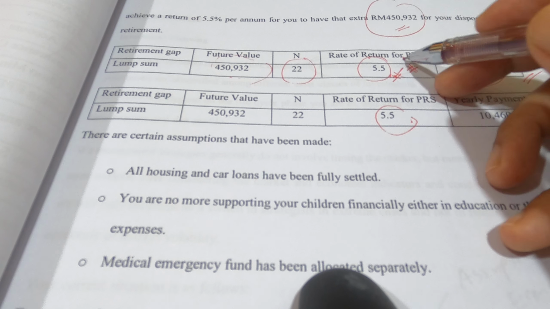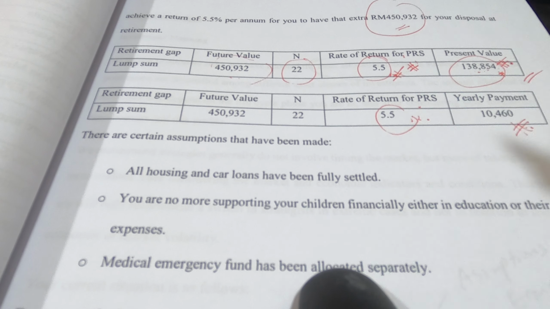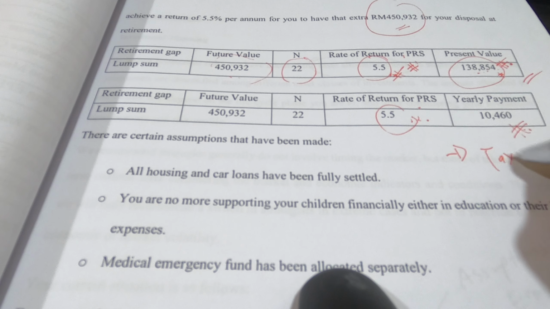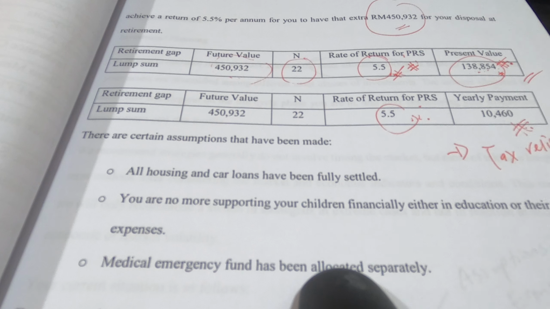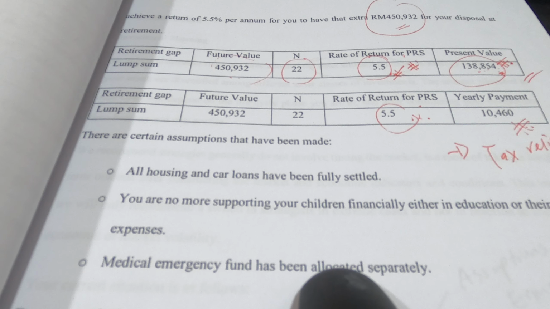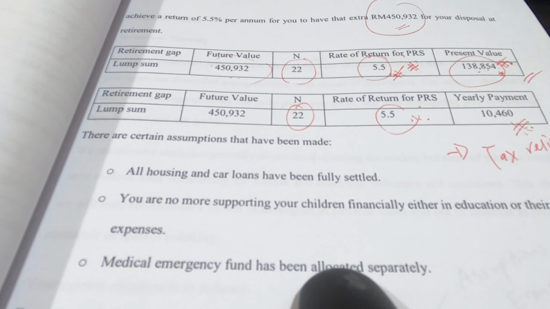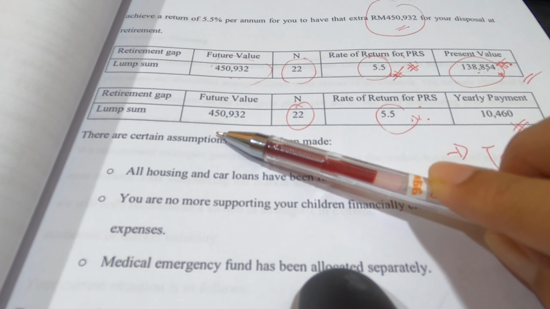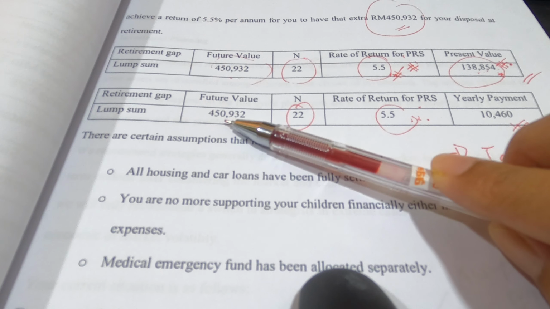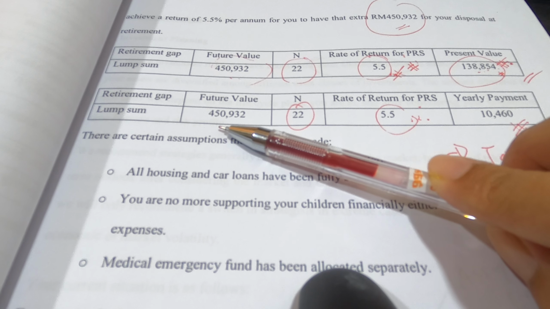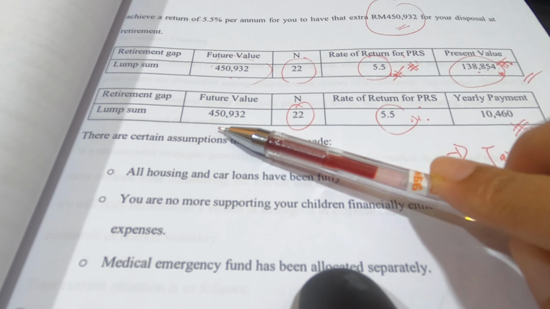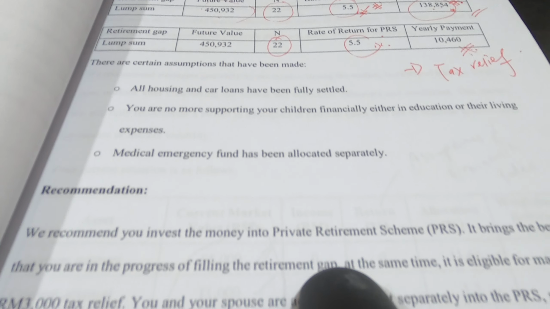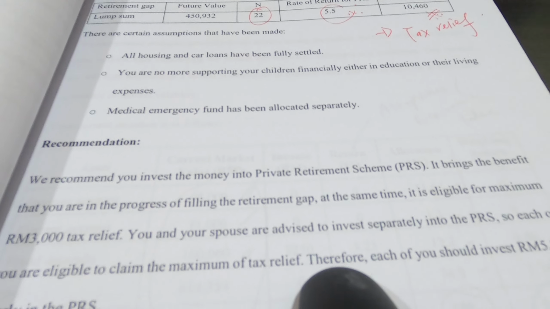Of course, you have to give suggestion to keep in the PRS, because you want to ask them to get a tax relief, okay, for the tax planning. All right, so don't worry, they have to make a saving for the next 22 years, still have plenty of time for them to get the future value of 450,932. All right, that's all for retirement planning as usual.